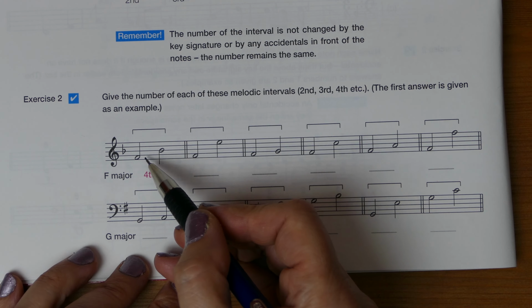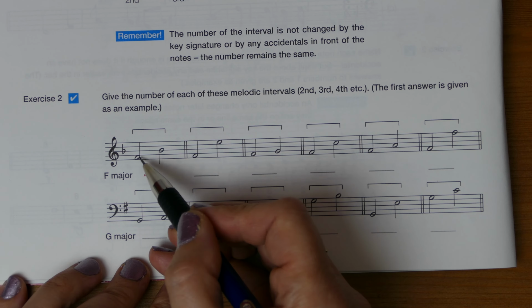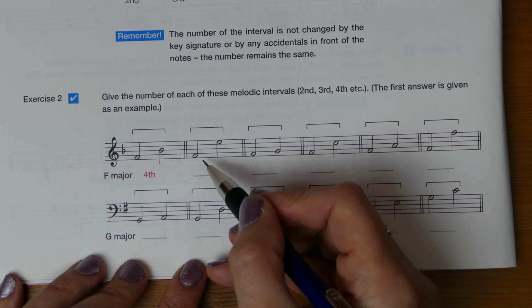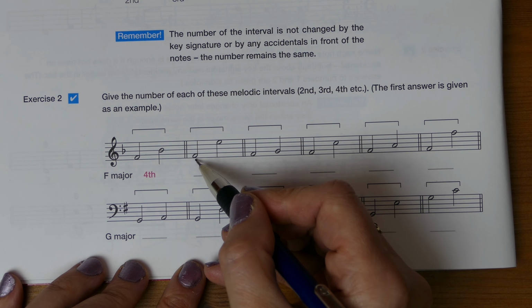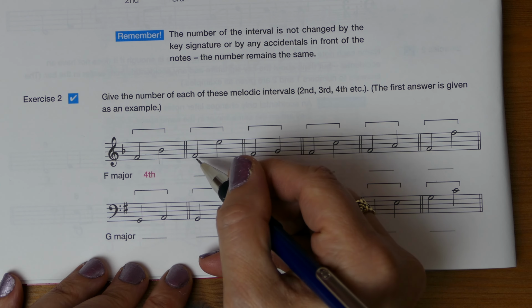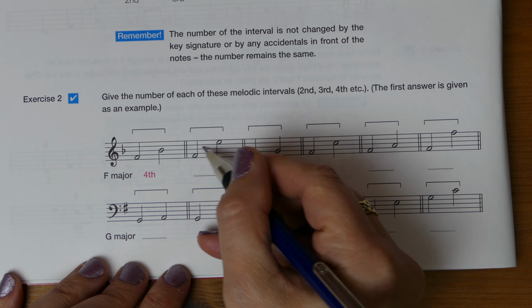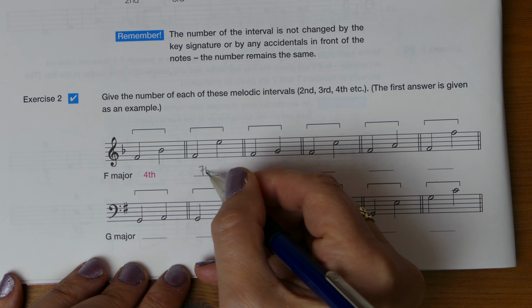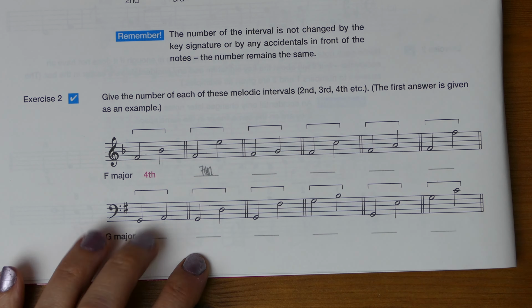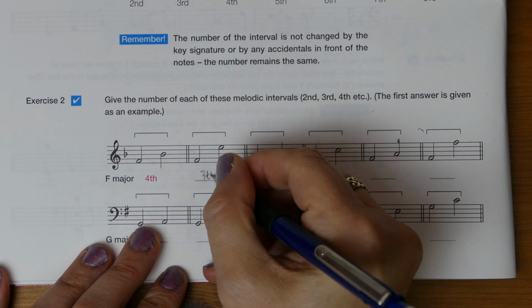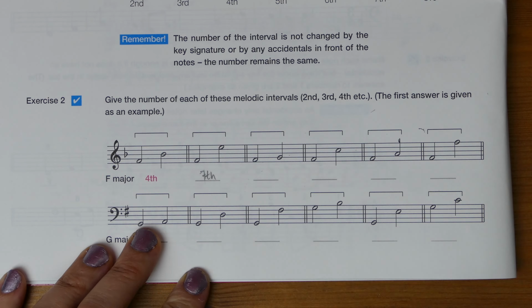So we're counting in F major. F is note 1, so always remember to count that. 1, 2, 3, 4. Space line, space line. So have a go. We'll do this one together and then I'll just leave you to get through to the end of this page. So 1, 2, 3, 4, 5, 6, 7. It's a seventh. Oh, shall I do that again? Seventh. That wasn't that tricky, was it?